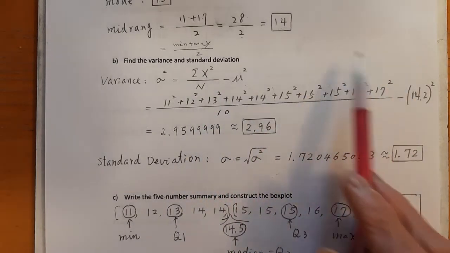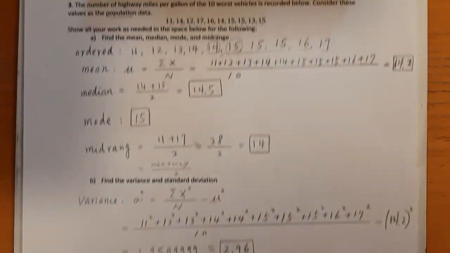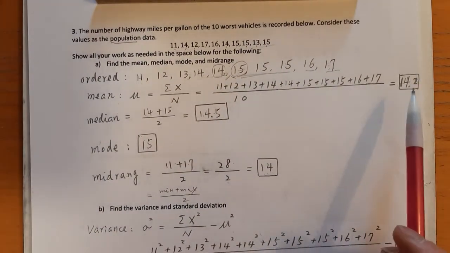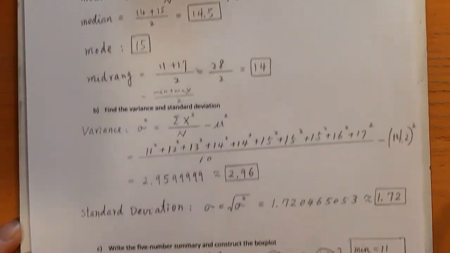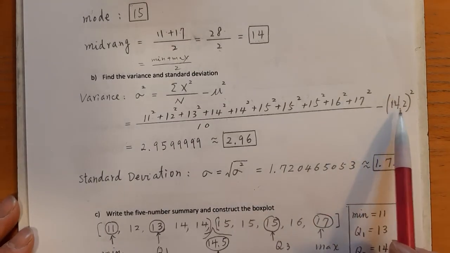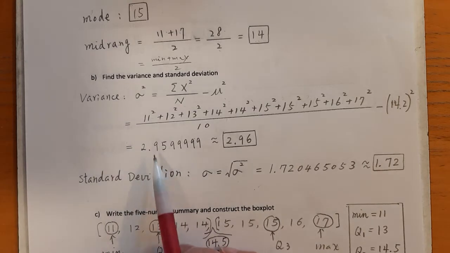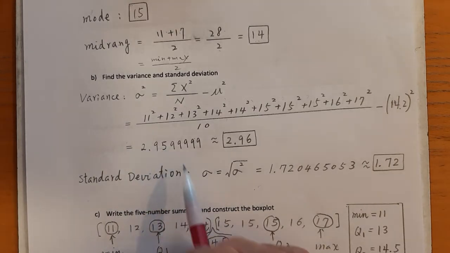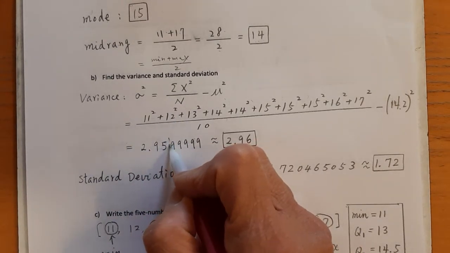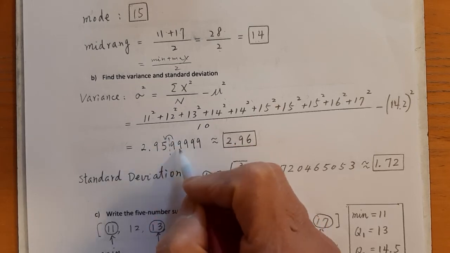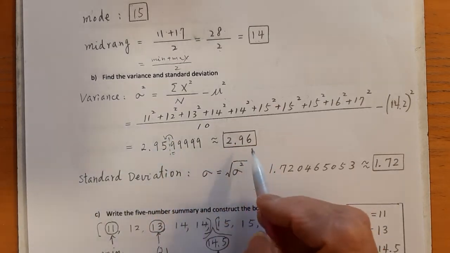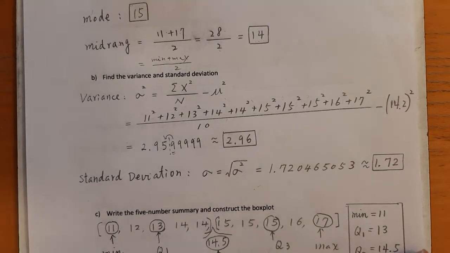Then you subtract the mean. The mean we found in A is 14.2. So it's minus 14.2 squared. Use a calculator and you get 2.95999; round up the 9s, round up 5, add 1, get 2.96.